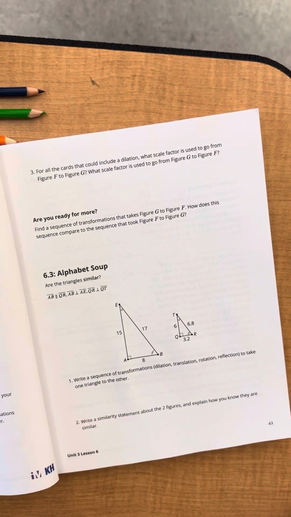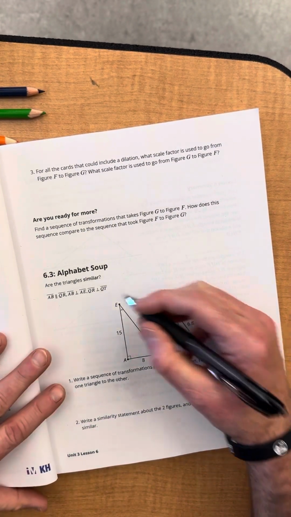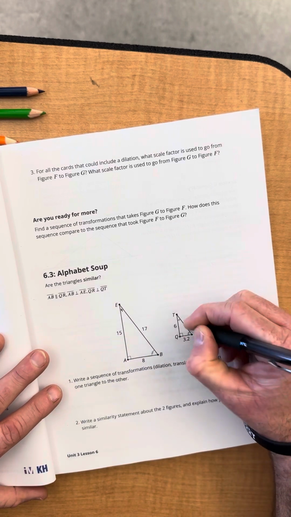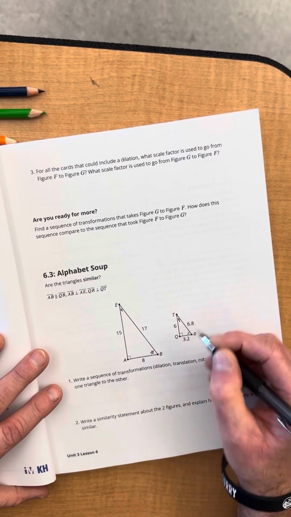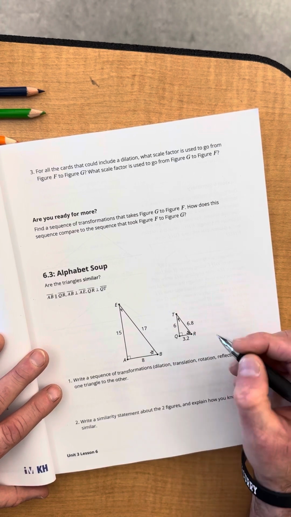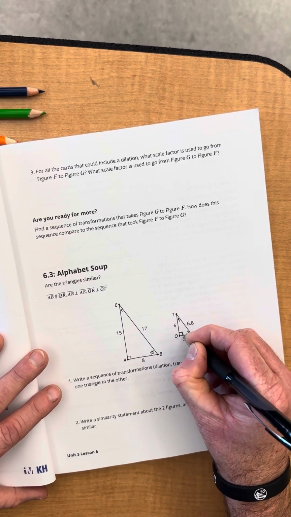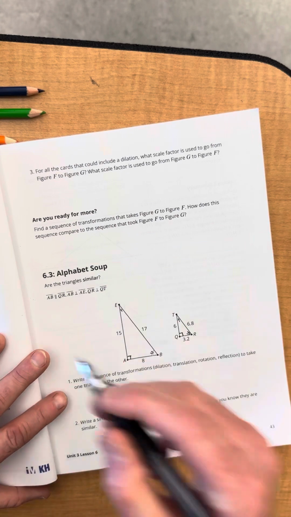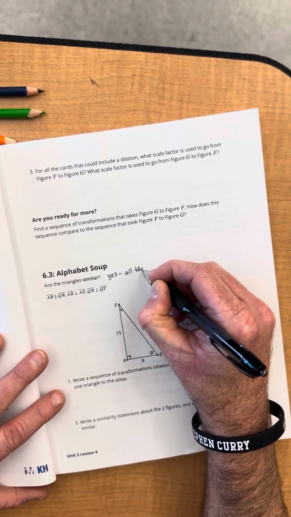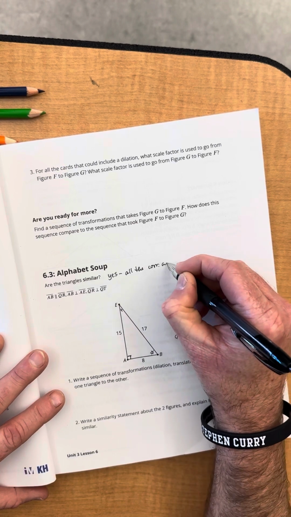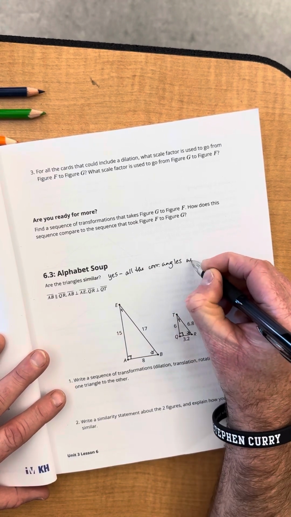So, are the triangles similar? Well, the first thing I notice is there's an angle. There's a second angle. And a third angle is the right angle. Yes, they are. Why? All the angles are the same. All the corresponding angles are the same measure.